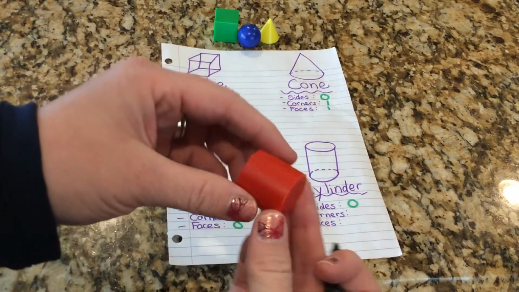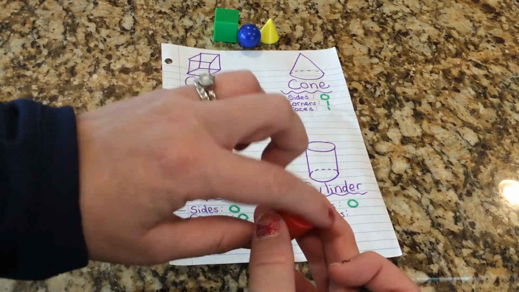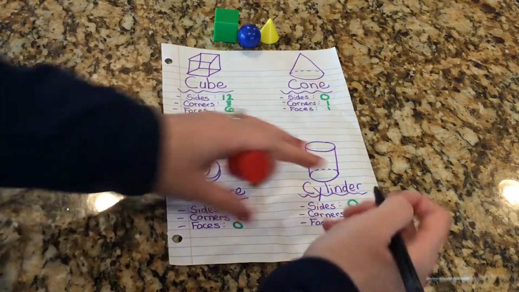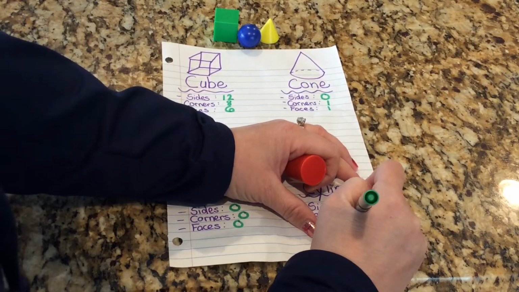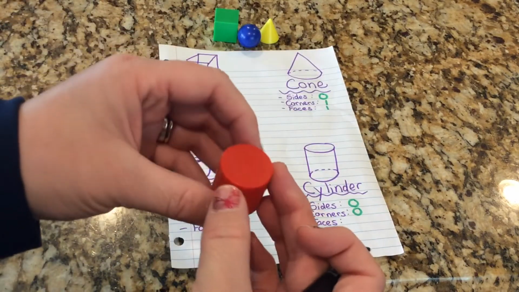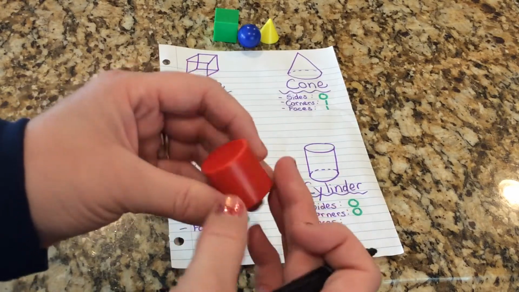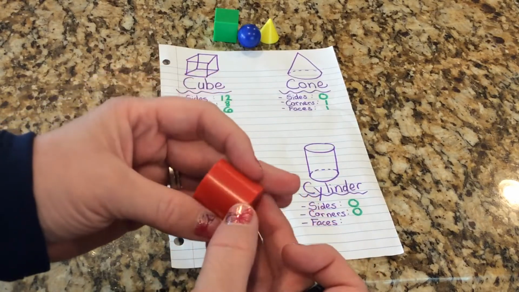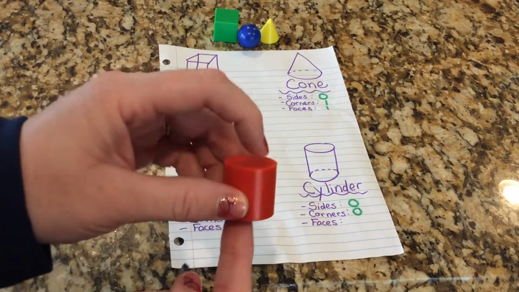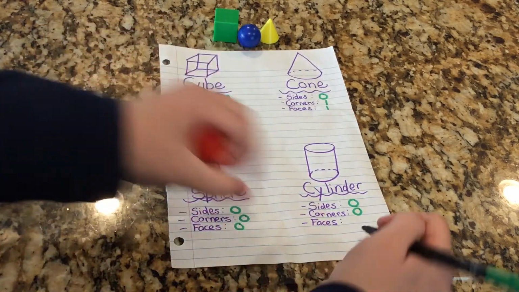How many corners are you noticing? Sharp corners. Not noticing any either. And faces. Remember, not a smiley face, but a place that you could set a Cheerio and it would sit still. It would not roll off. 1, 2. 2 faces.